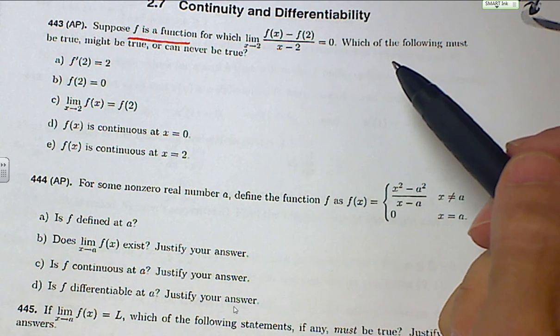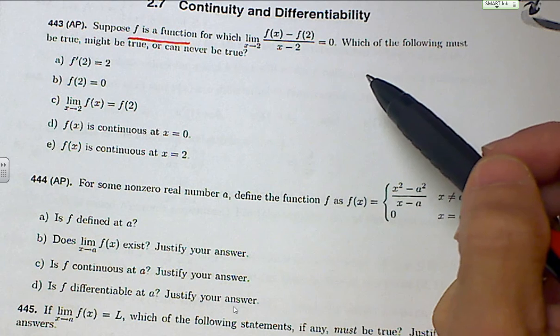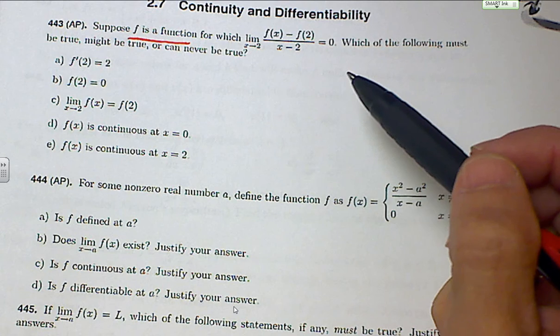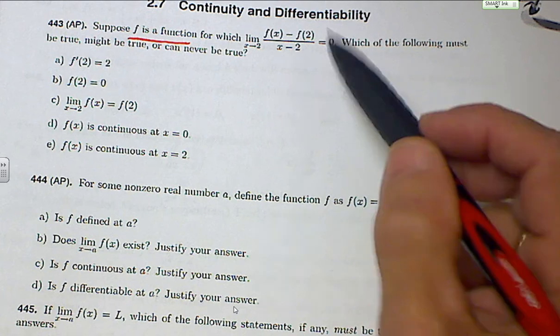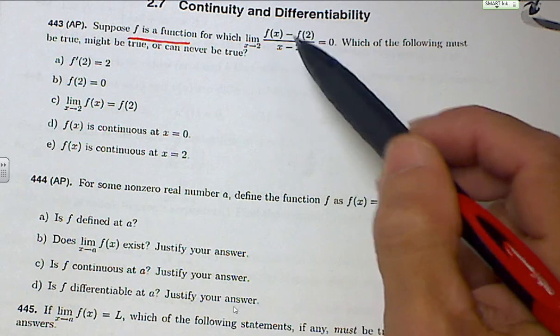You've got to recognize what this is. What is this? As x approaches 2, the limit is 0. But more importantly, what is this? Algebra 1.